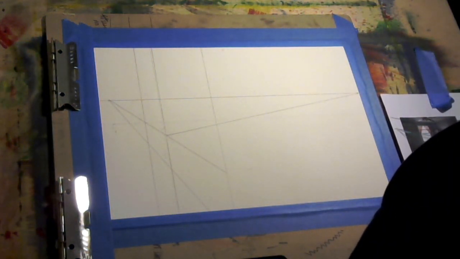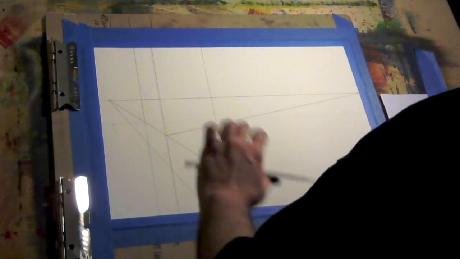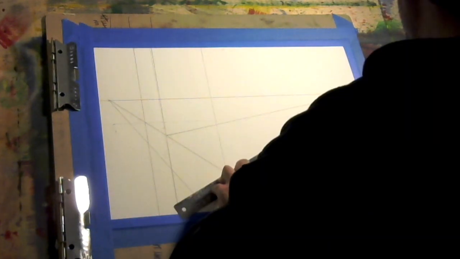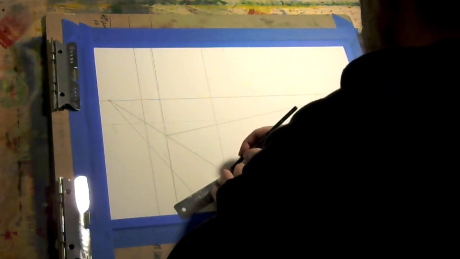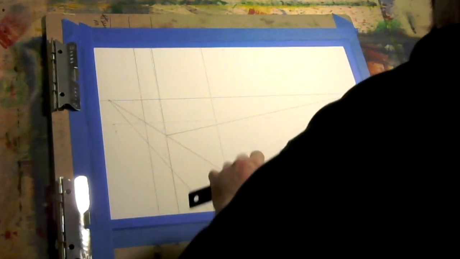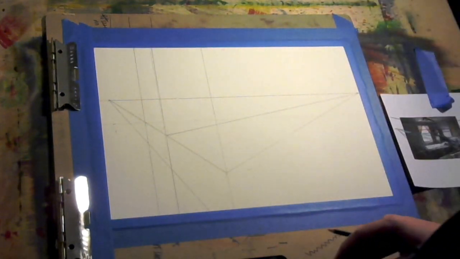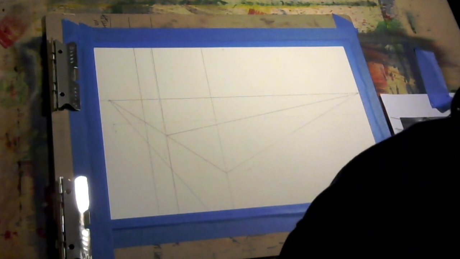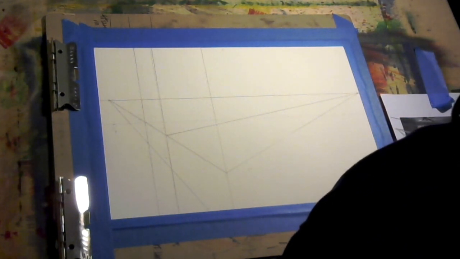I just have to figure out what line I want to put that on. So this comes down to here, and then at this point, draw that line back. See, I'm just sort of starting to draft out placement for objects. I'm not drawing anything yet. I'm just figuring out where edges of things are, where I want to place things.